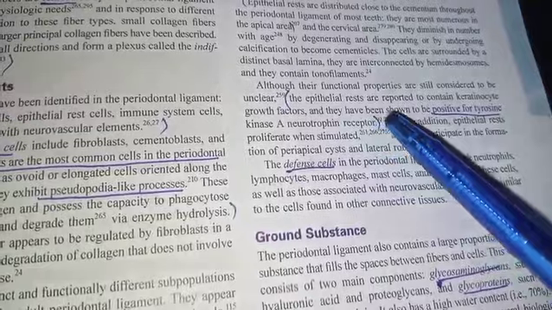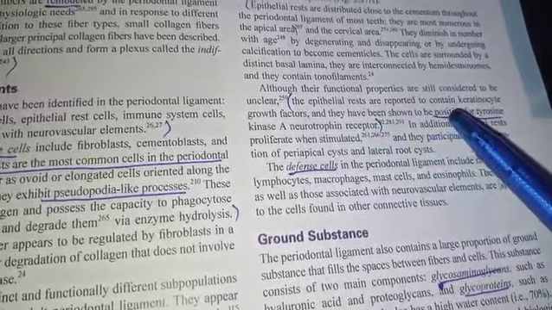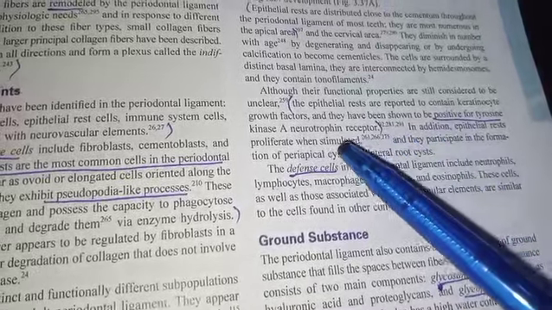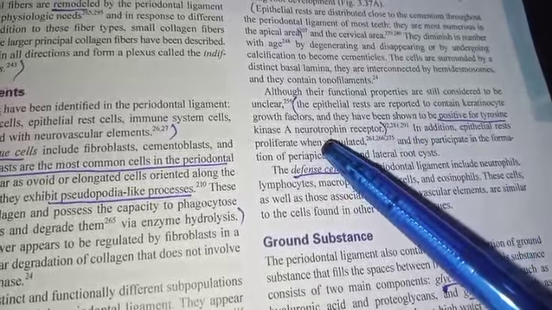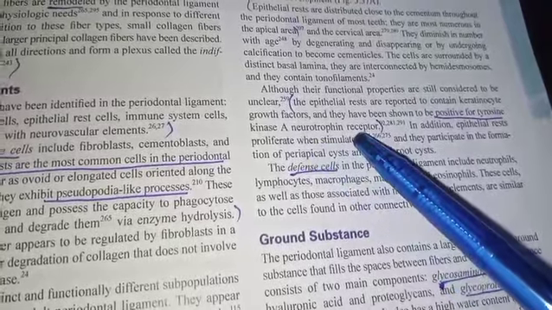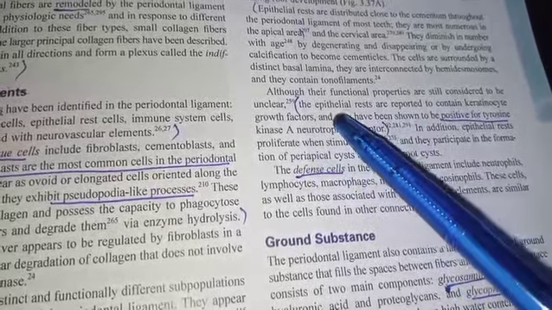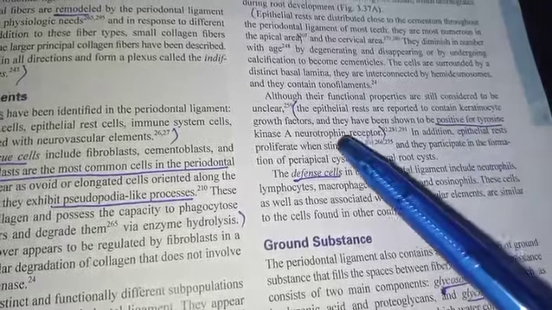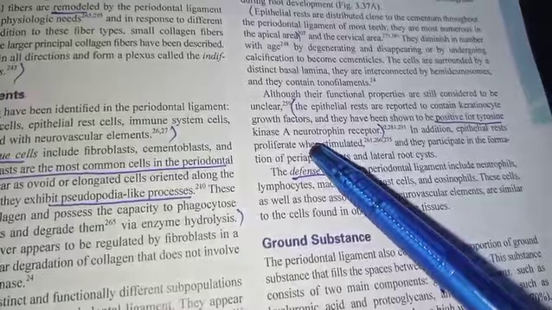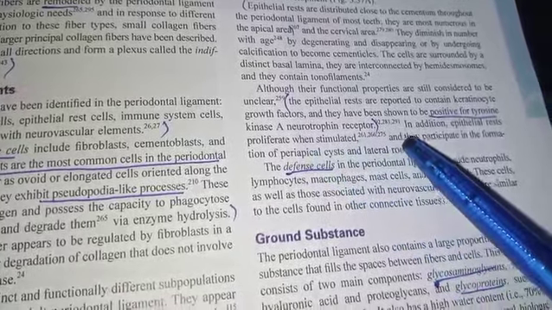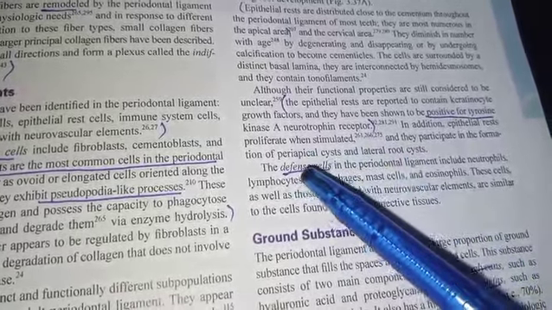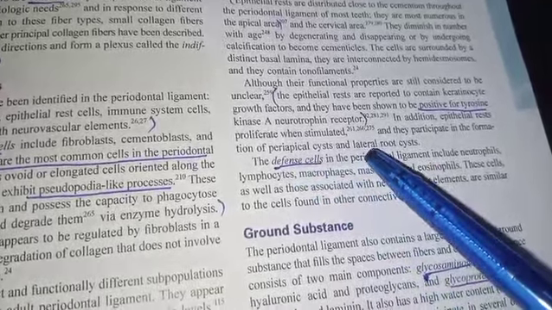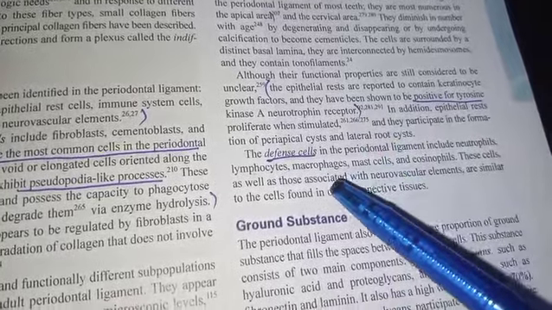These epithelial rests are reported to contain keratinocyte growth factors, and they have also been shown to be positive for the tyrosine kinase A neurotrophin receptor. In addition, these cells can proliferate when stimulated, and they participate in the formation of periapical cysts or lateral root cysts, which I have told you about.